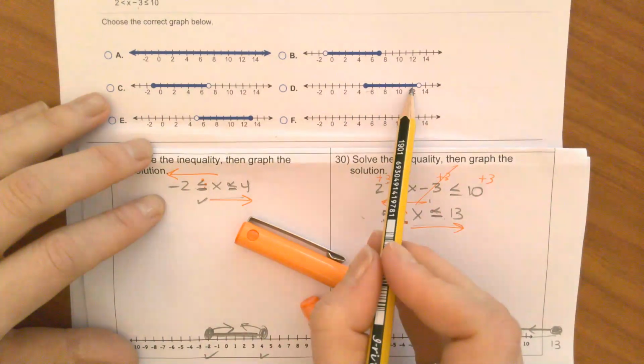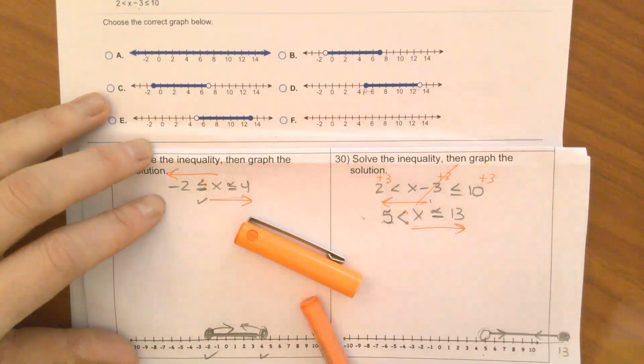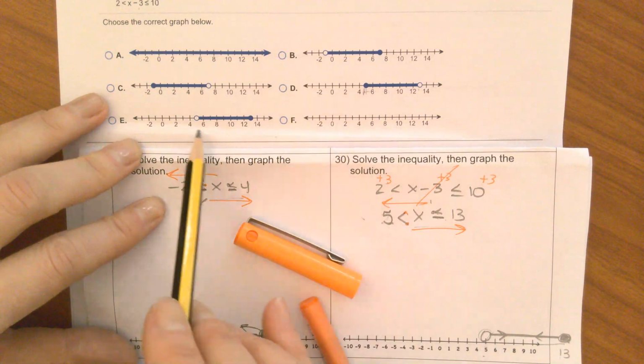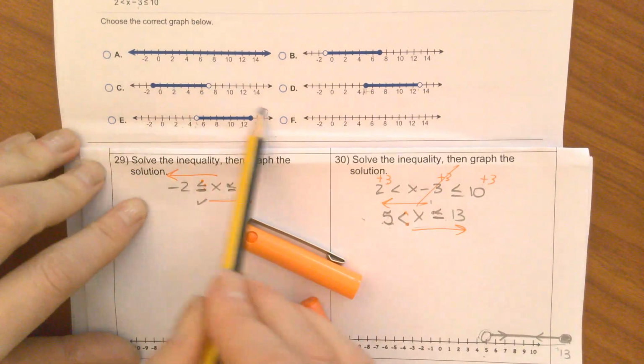5 to 13. In between 4 and 6 is 5. And 13 is there. But it's open, closed. Not that one. This one. Open, closed, 5 to 13. So it's this one.